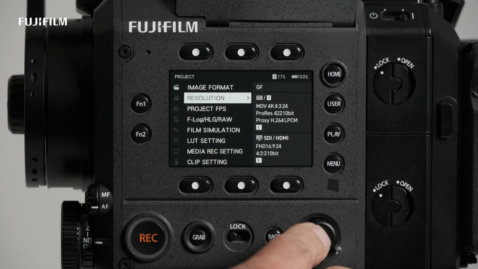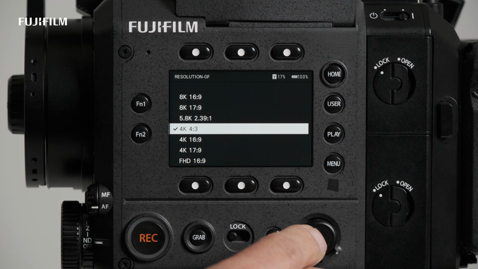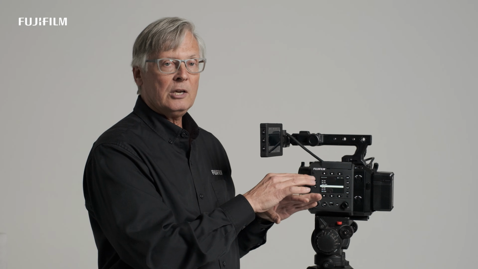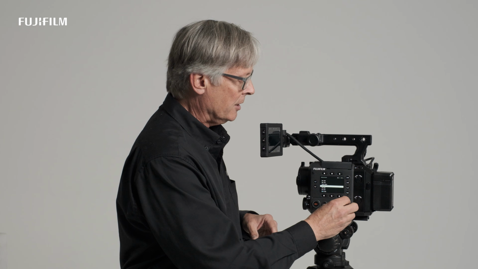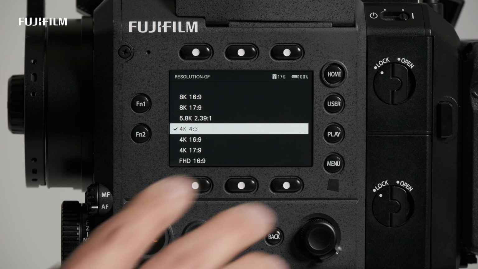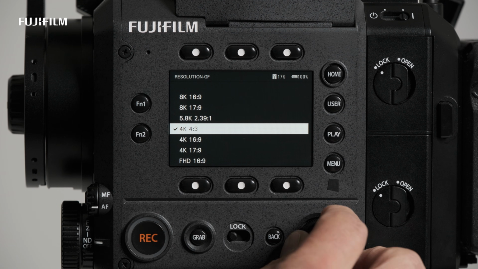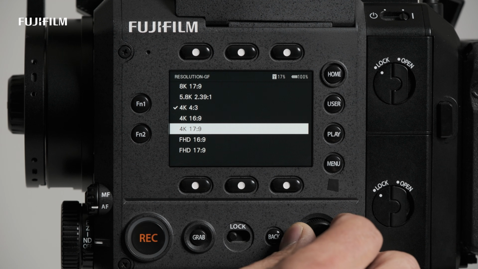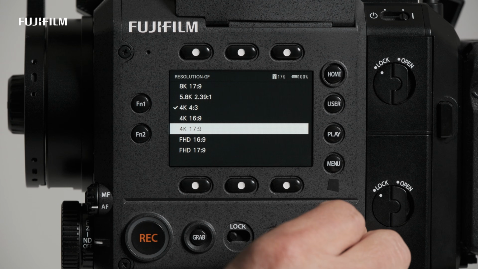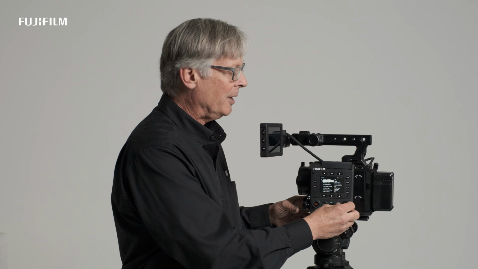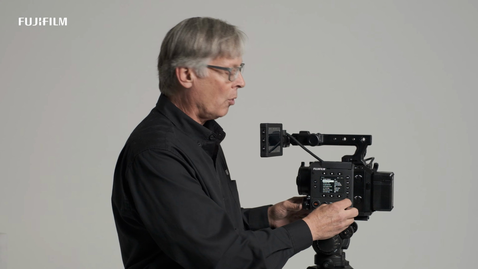Underneath that is an item called resolution. So this will change, as I said, depending on the image format that you selected. And here you can choose the 4K open gate for GF. You can do 16 by 9, 17 by 9, HD, and then there's different resolutions such as 4K, 5.8K, and those again will change depending on the image format.